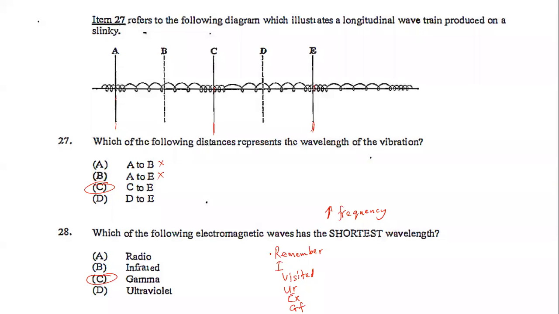So it will start from radio, the R, until we go to G, which is gamma rays. All right, so I hope that you make a note. So we move on to question 29.